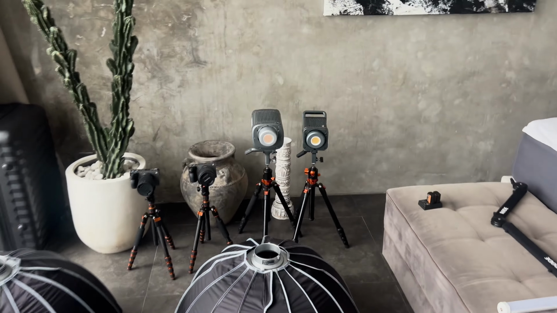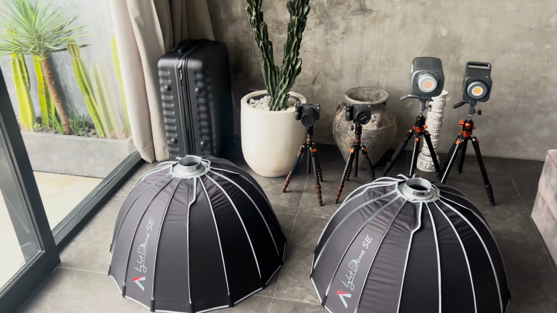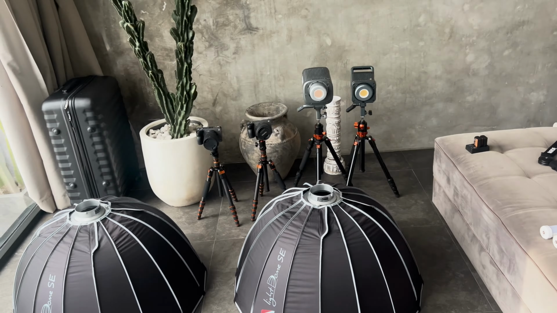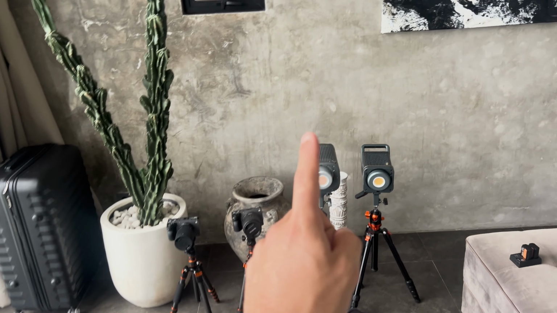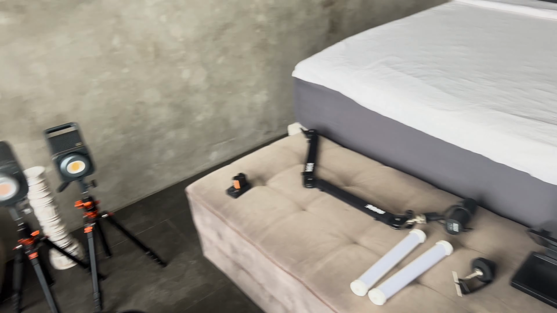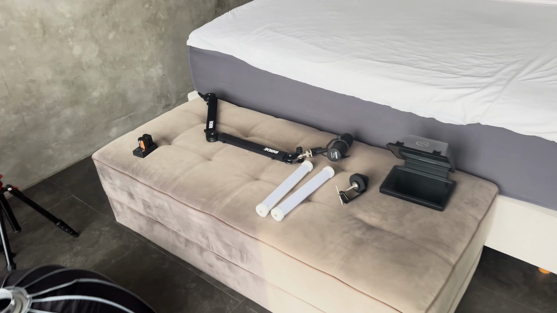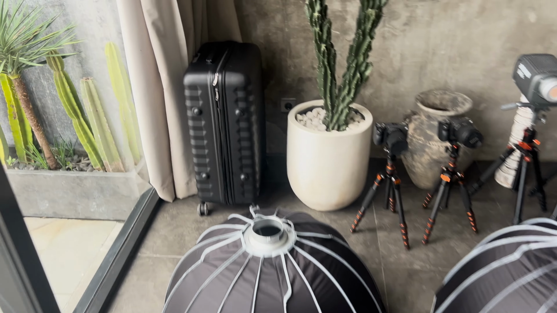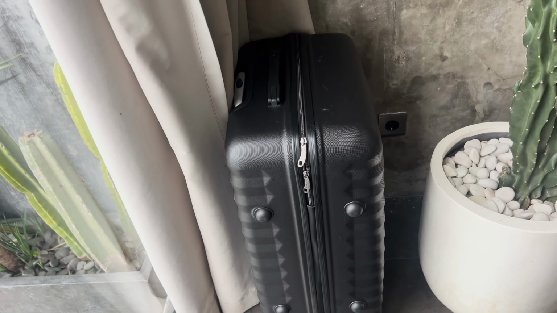So if we were to prioritize all of this gear to figure out what do we bring first, honestly, for me, lighting would be super important, probably number one, microphone number two, cameras number three, and all of this gear fits really nicely in this one suitcase.